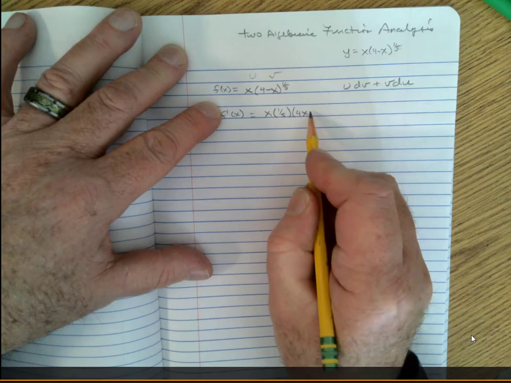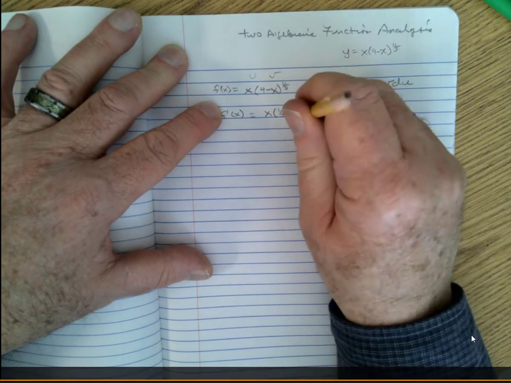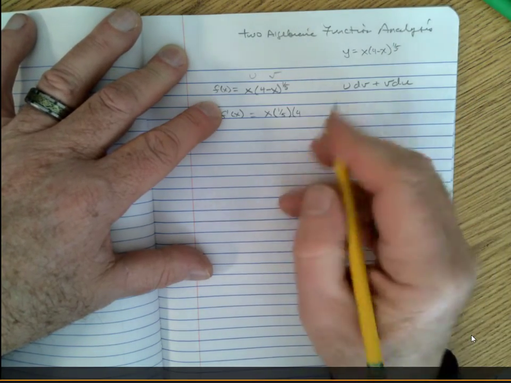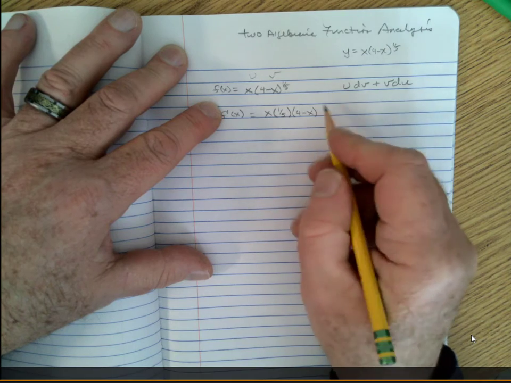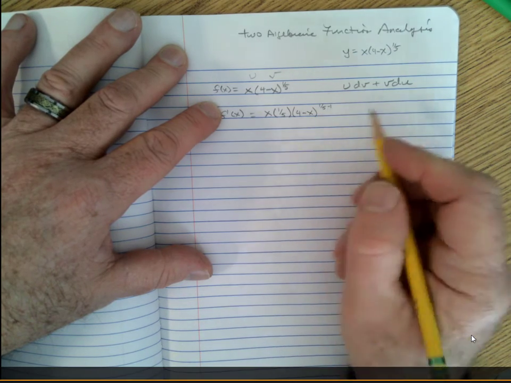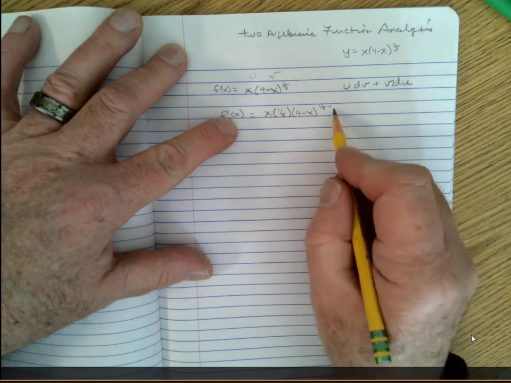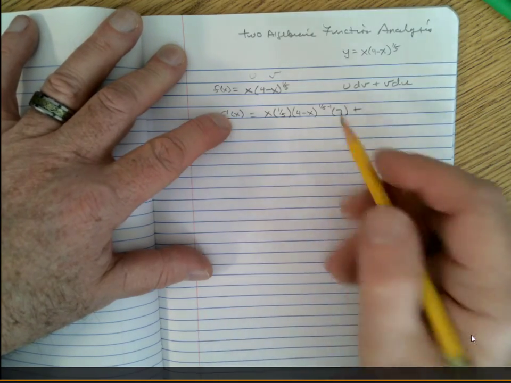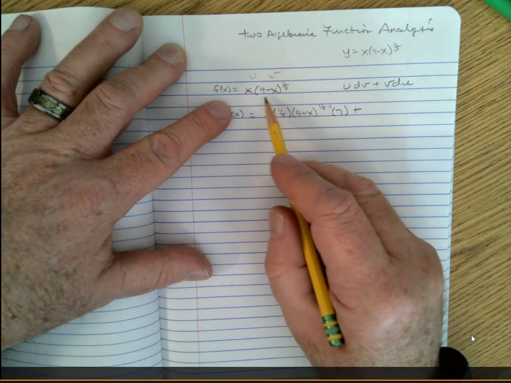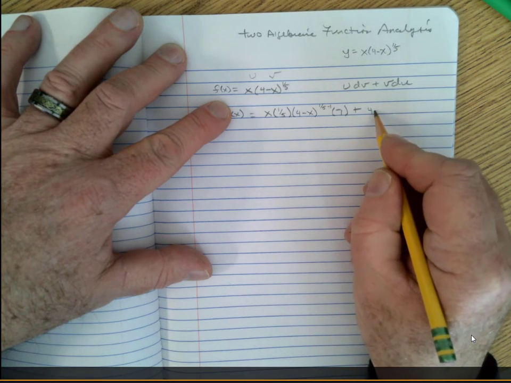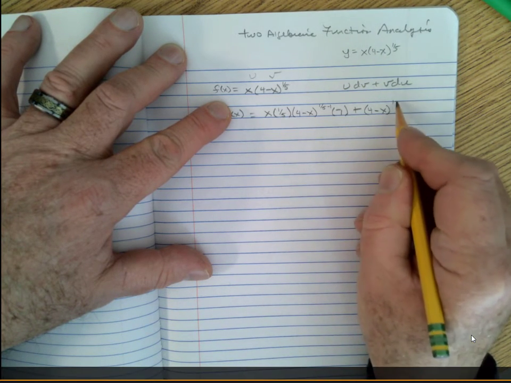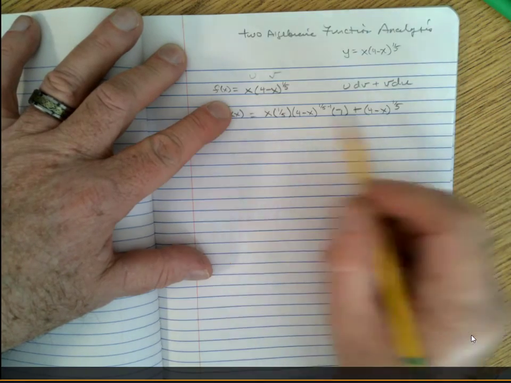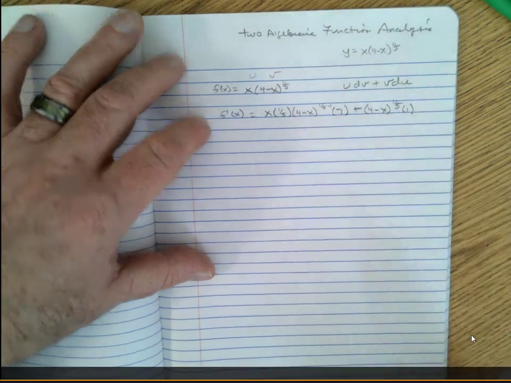4 minus x to the 1/5 minus 1, times the derivative of the inside, which gives us a minus 1, plus v du. So this is 4 minus x to the 1/5 times the derivative of x, which is just 1.